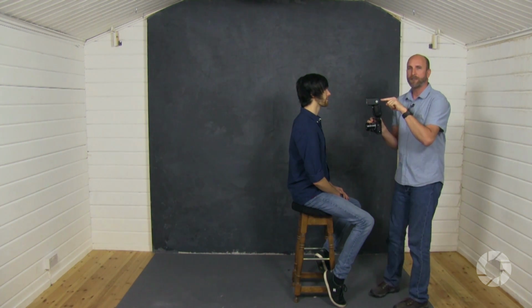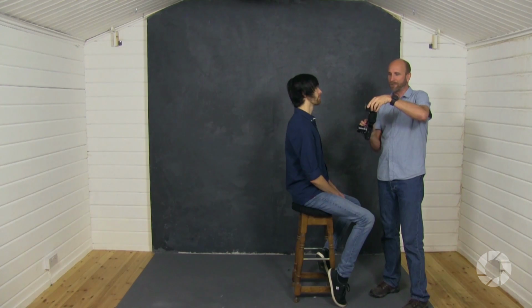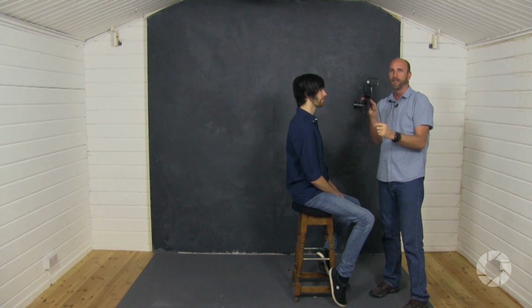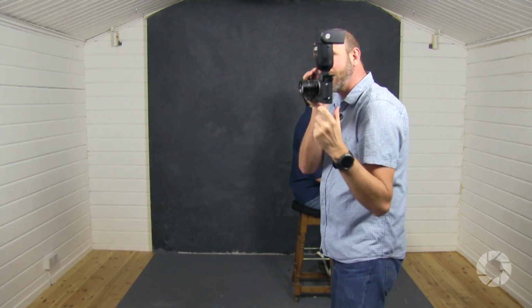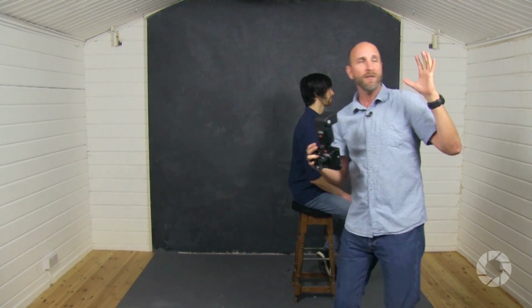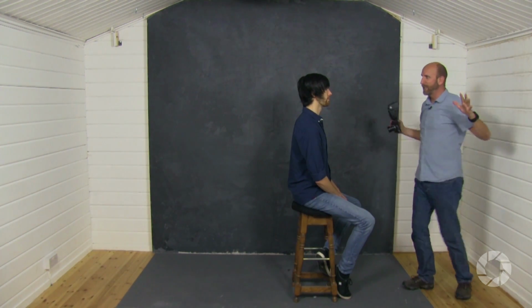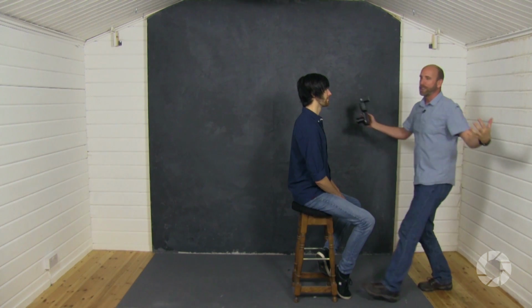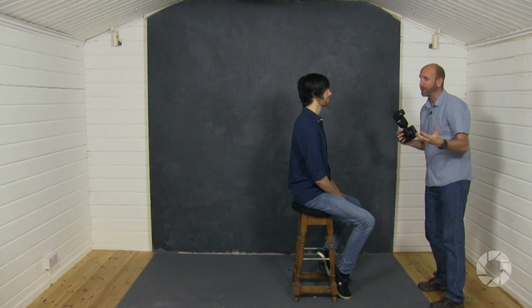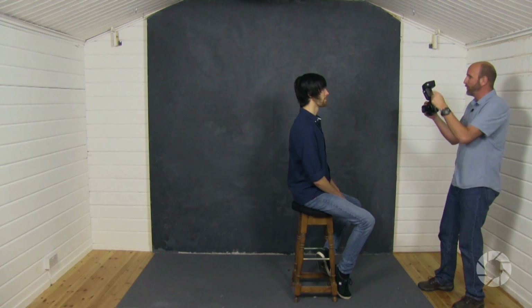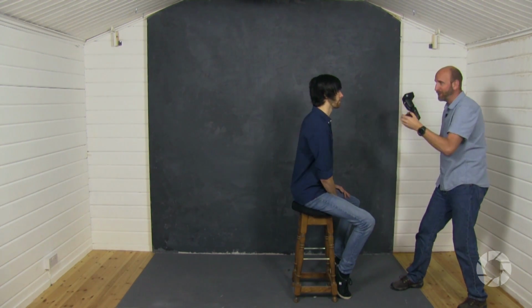So to do that, instead of having this bounce off the ceiling, I'm actually going to flip this around so it's going backwards. I want to make sure you see this. This is going backwards like this, and it's going to go behind my head, bounce off this wall, bounce off the ceiling, and just surround you with all this nice soft light. And because the wall behind him is also white, we're going to get a high key portrait with one flash. So low key, now let's go for high key.